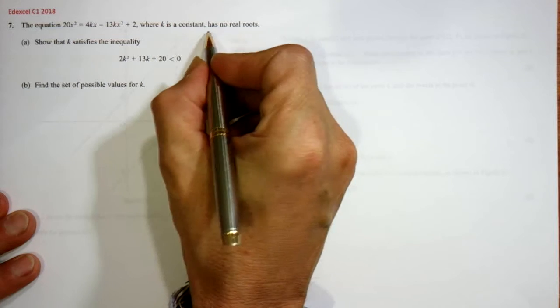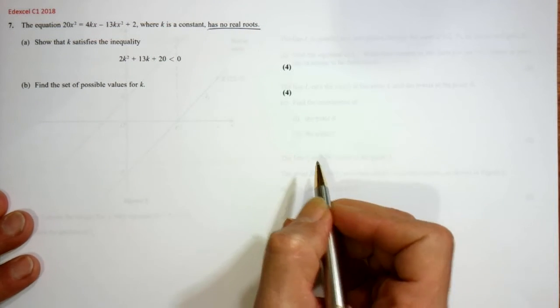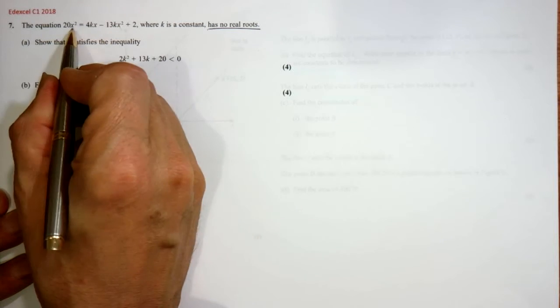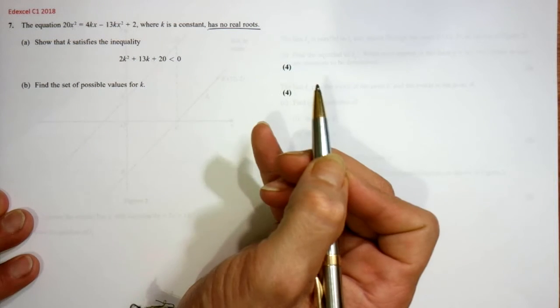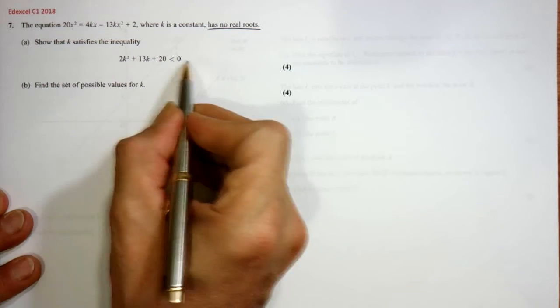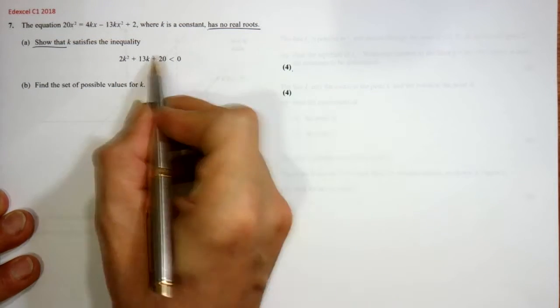Past papers Edexcel C1 2018, question 7, and it's discriminant. Why do we know it's discriminant? Because it mentions the number of roots to a quadratic. We know it's a quadratic because it has x squared terms, x terms and a number. Using the quadratic, we do a "show that" for 4 marks, so we know what the answer is.